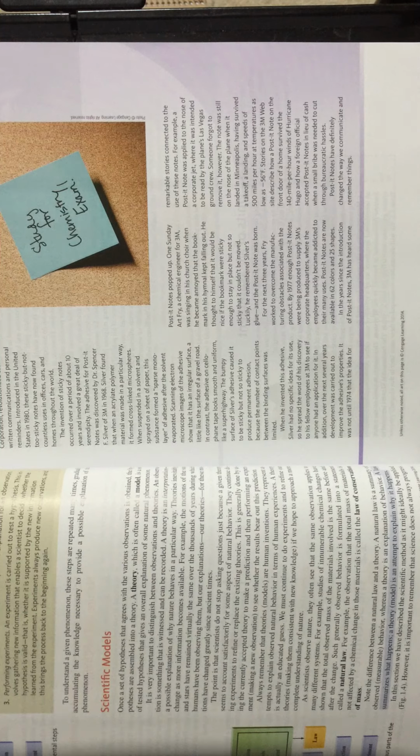As scientists observe nature, they often see that the same observation applies to many different systems. For example, studies of innumerable chemical changes have shown that the total observed mass of the materials involved is the same before and after the change. Some generally observed behavior is formulated into a statement called a natural law. For instance, the observation that the total mass of materials is not affected by a chemical change in those materials is called the law of conservation of mass.